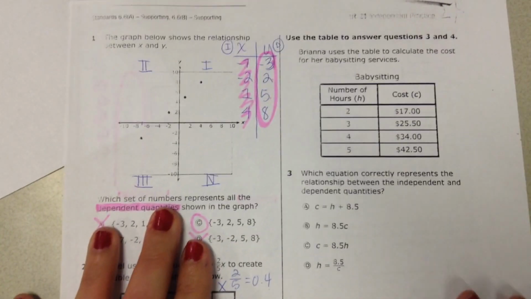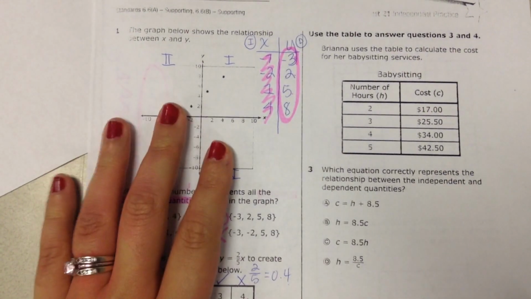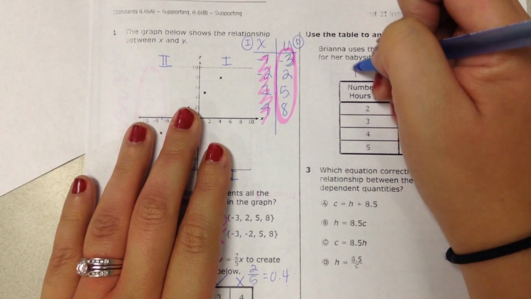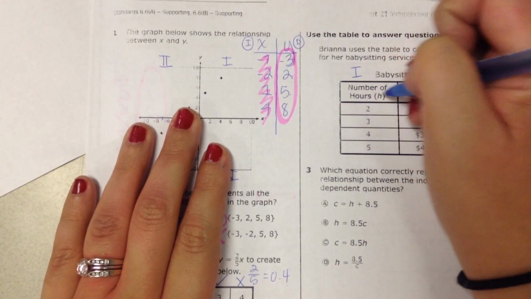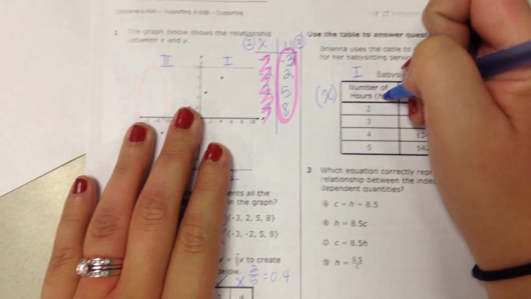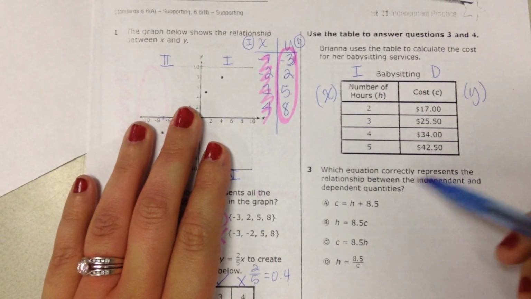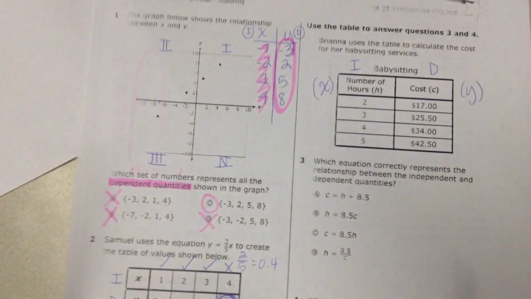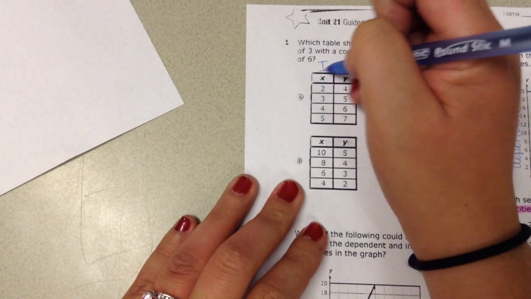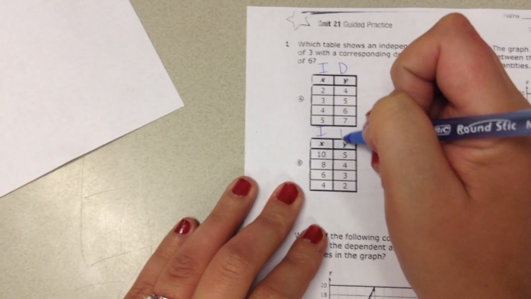Now, make sure that you finish the last 4 problems. And for number 3 here, you need to make sure that you label, this is independent, this is dependent, and then instead of X, they're using H. Instead of Y, they're using C. So you need to be careful with that here. Same thing here. Make sure you label each one. Independent, dependent. Independent, dependent for all of them.